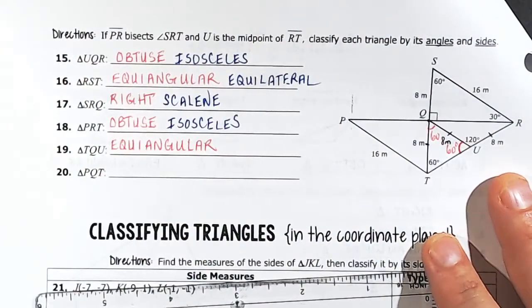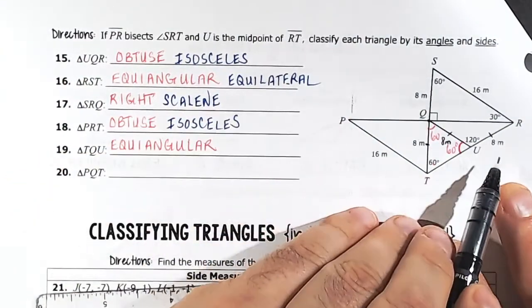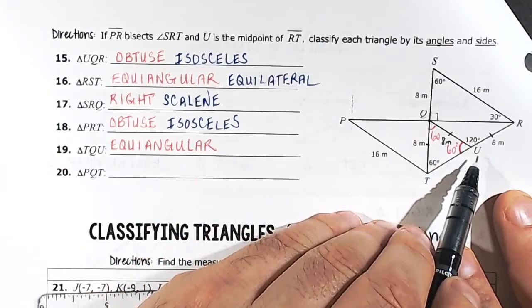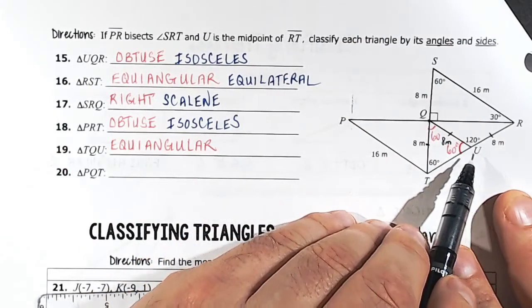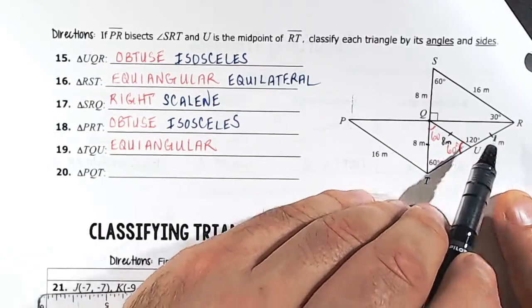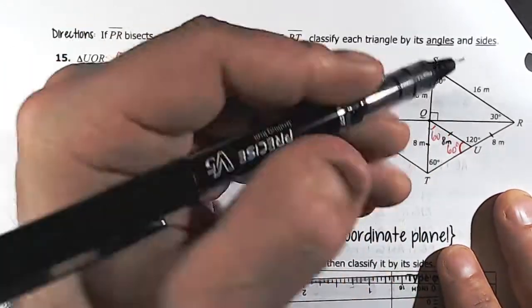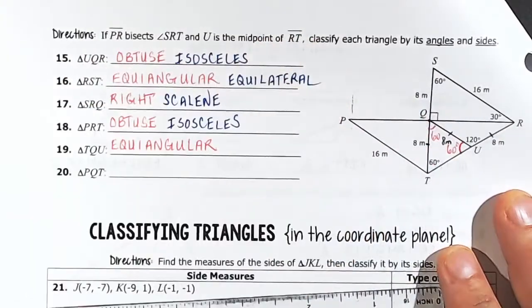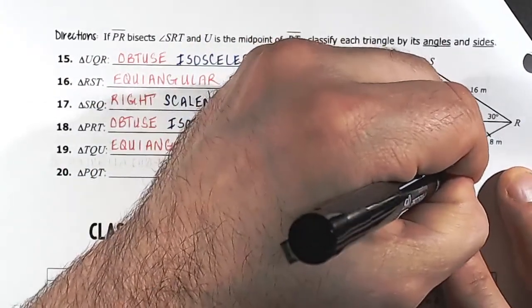So you would think maybe it's isosceles, but we already established that U is the midpoint of RT, so RU is equal to UT, so this is also 8 meters.